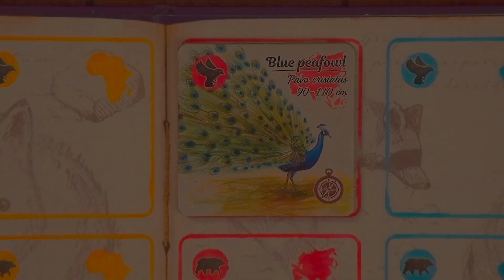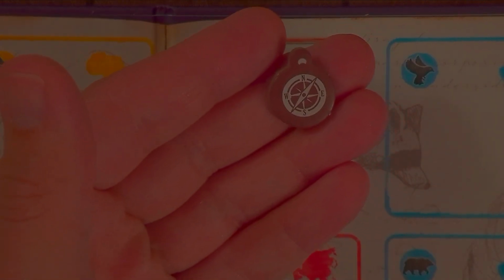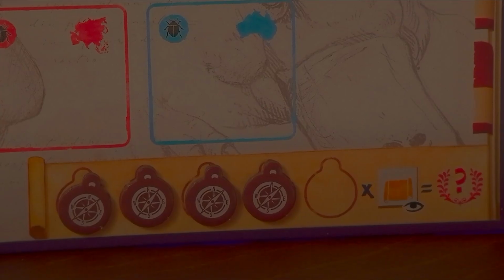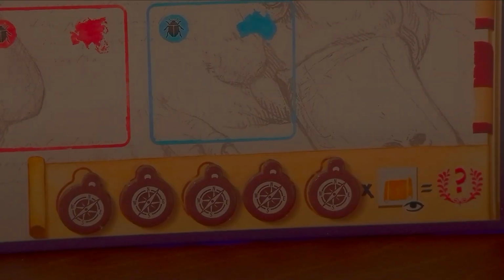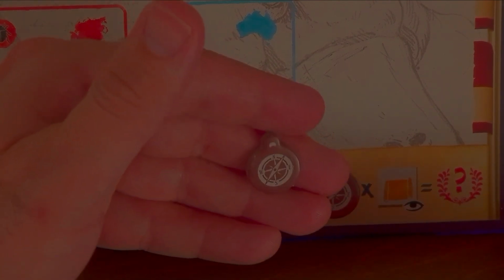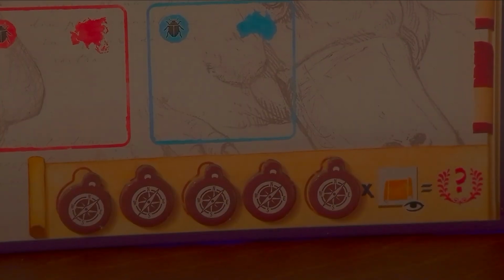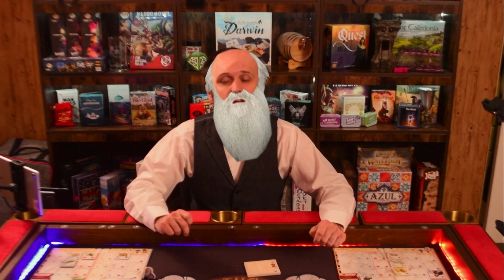An animal with a survey icon awards you with 1 compass token from the supply, provided you've room to carry more of them in the appropriate section of your notebook. If ever an animal would award you with a 6th compass, you may still study the animal, but you will not receive that particular reward.